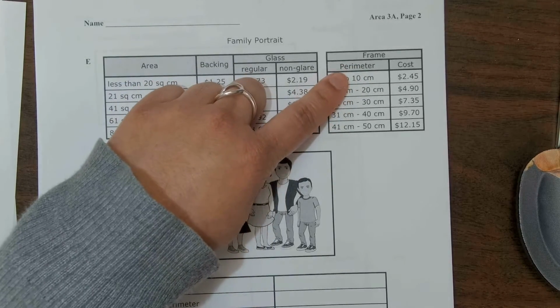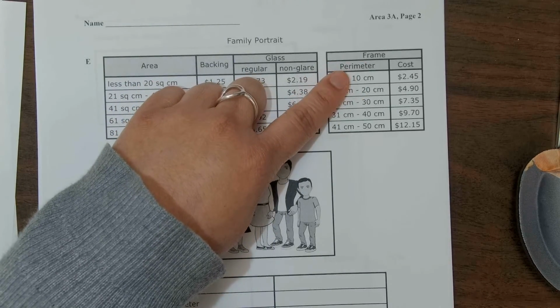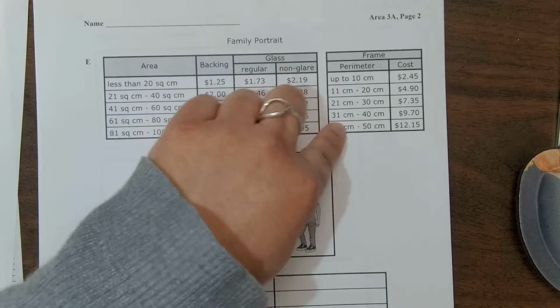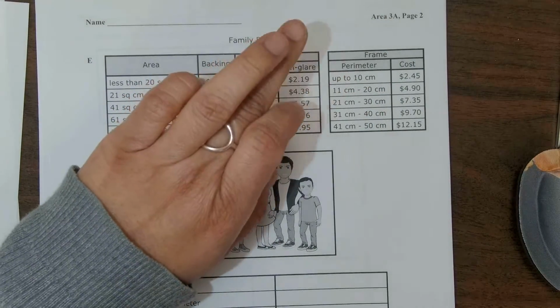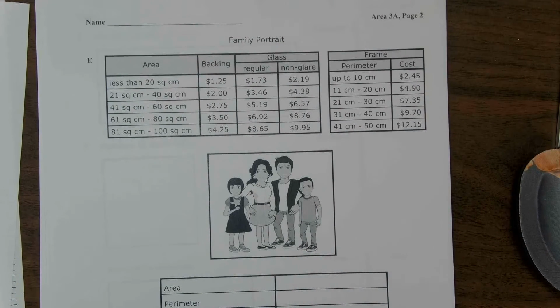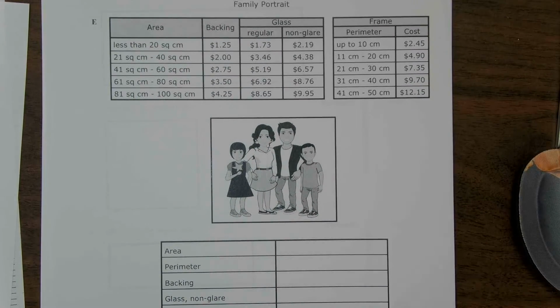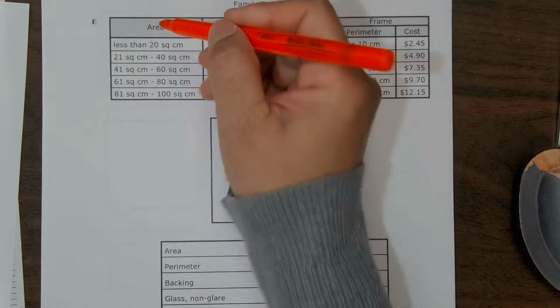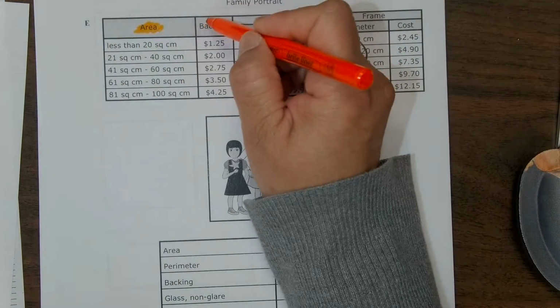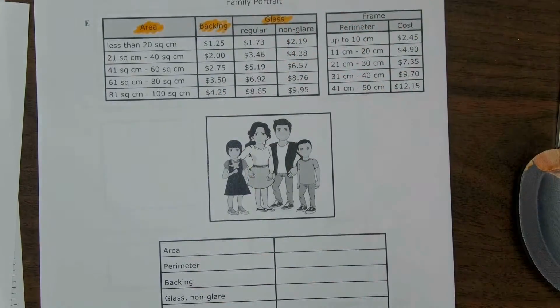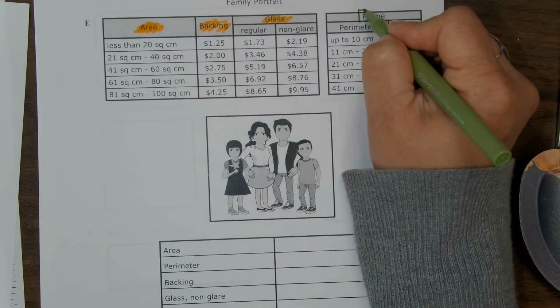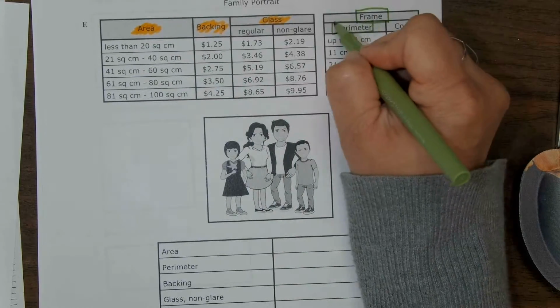The second table refers to the perimeter of a picture. A frame goes completely around the outside of a picture and requires knowing its perimeter. Use your ruler to measure the length and width of the picture to the nearest centimeter. Write the dimensions next to the picture. Okay, so this is area: you need backing and you need glass. This is the frame, which is perimeter, around.